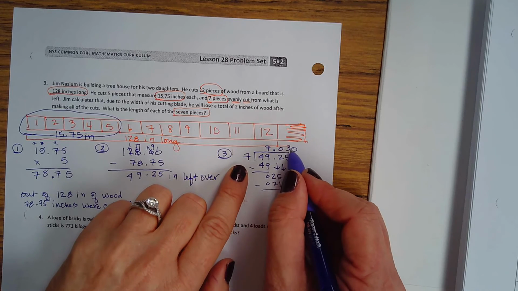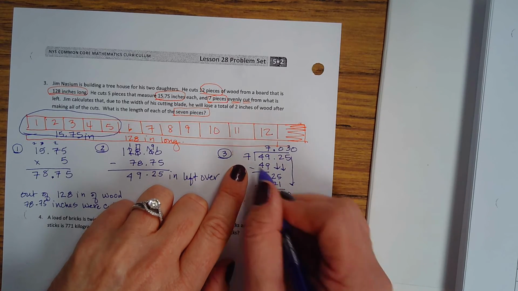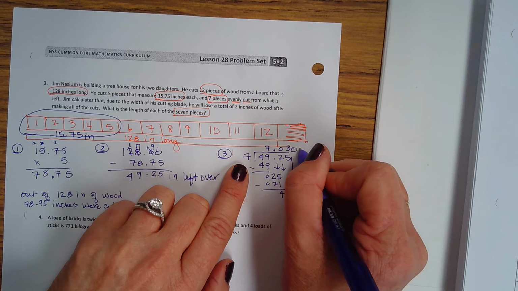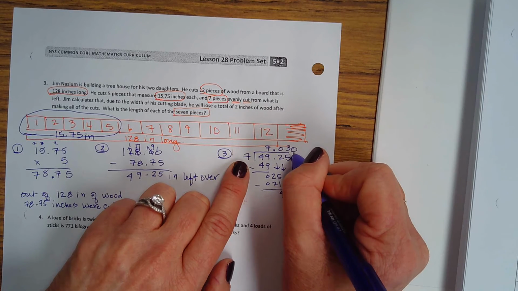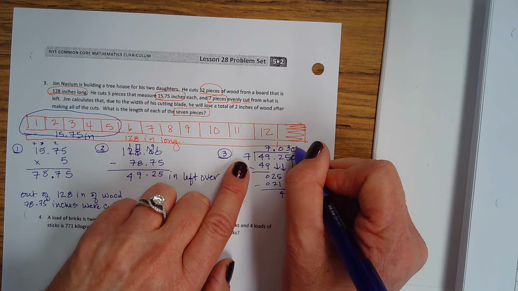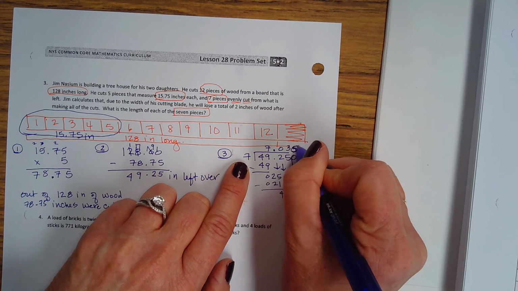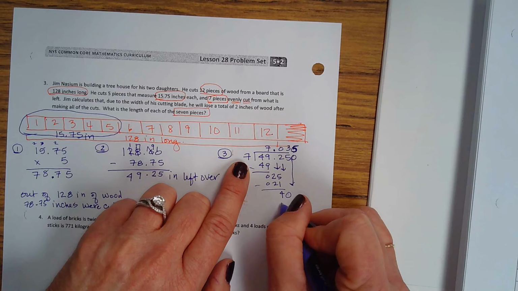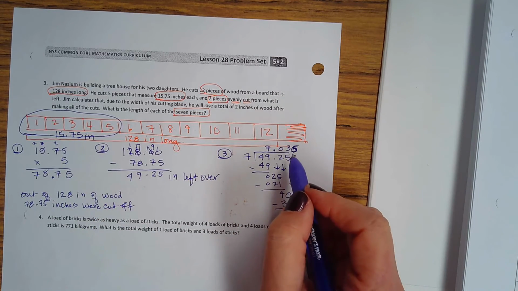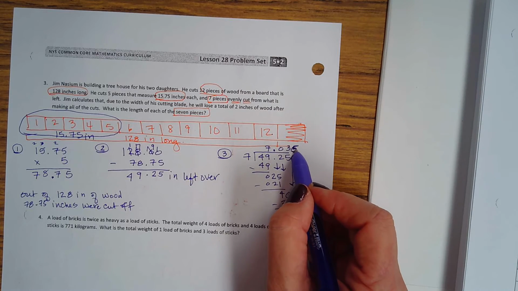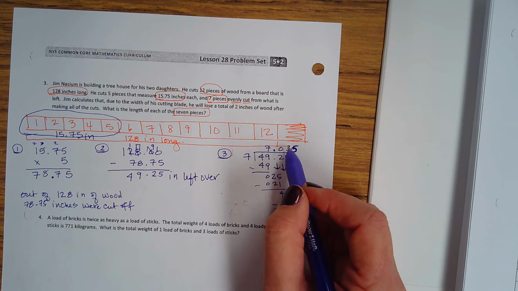So 0, how many times will 7 go into 40? 7 times 6 is 42, so it has to go 5, right? So 5 is 35 with 5 left over. So we're just estimating now. So I'm going to round. We have to round.